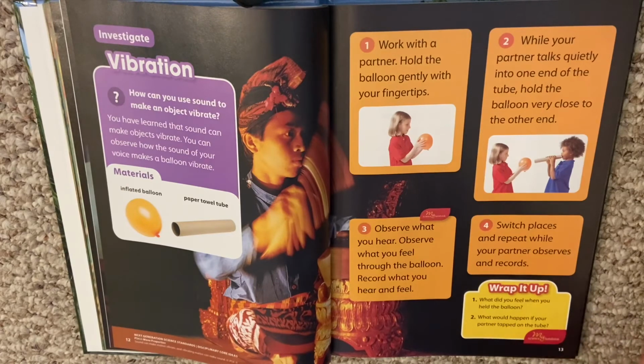So you can observe your experiment. You can also try and talk loudly through the tube and see if that makes a difference.